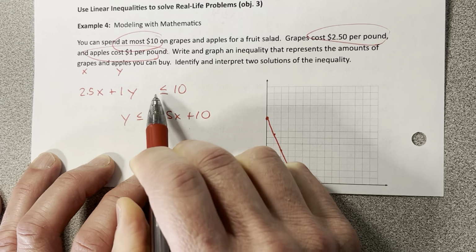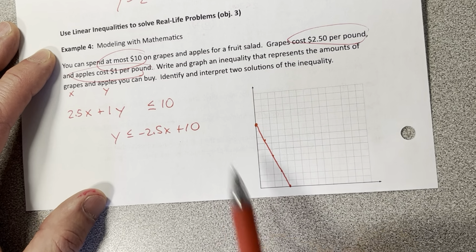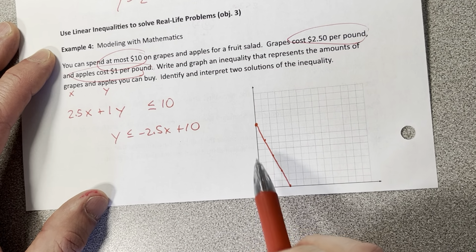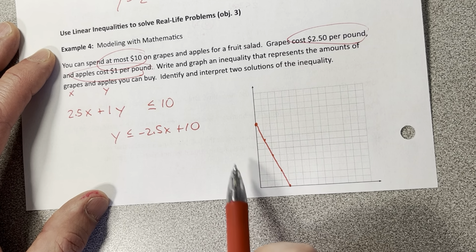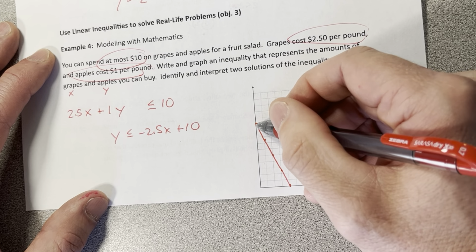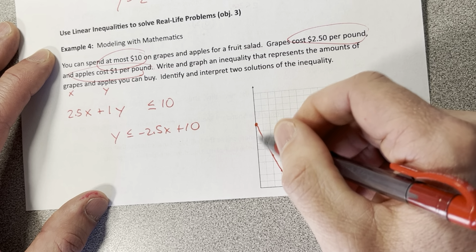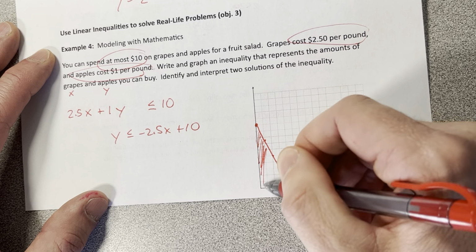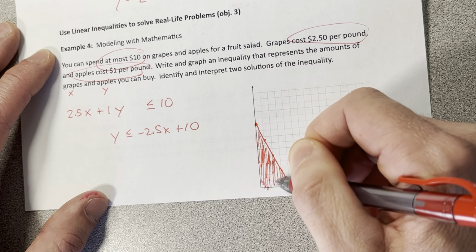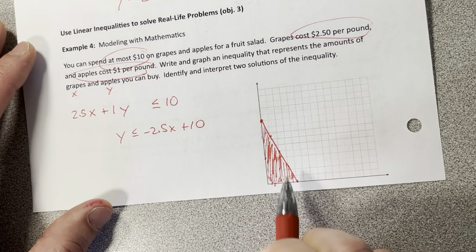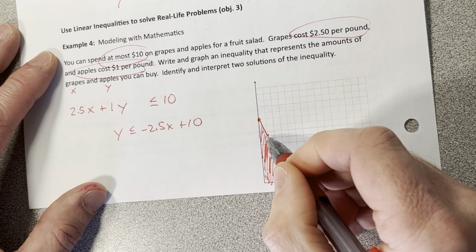Solid line because we've got it equal to. And then class, think about this. We're not going to extend out our line at all because it wouldn't make sense to buy negative pounds of fruit. That wouldn't make a lot of sense. So we're going to stop at our x and y axes, but we can buy anything less than that or equal to it. So some possible solutions would be anything in this shaded area or anything on the line.